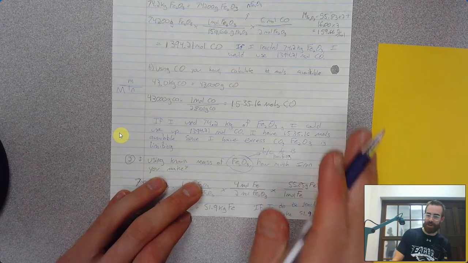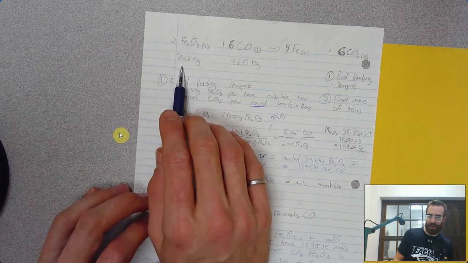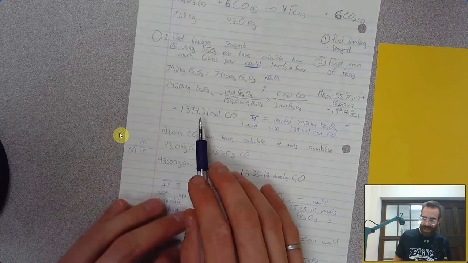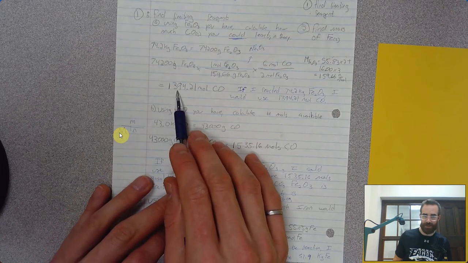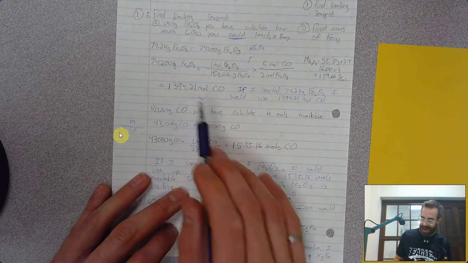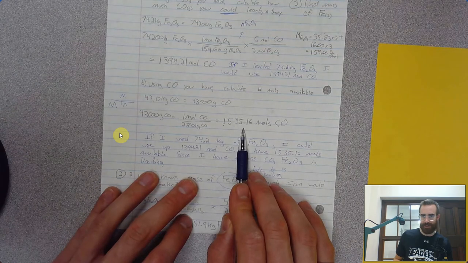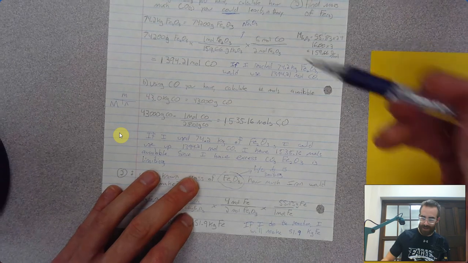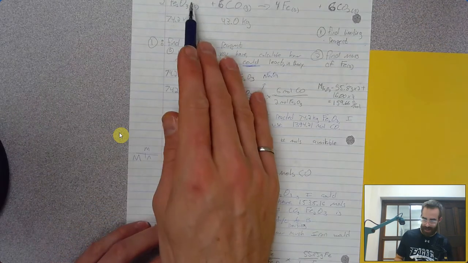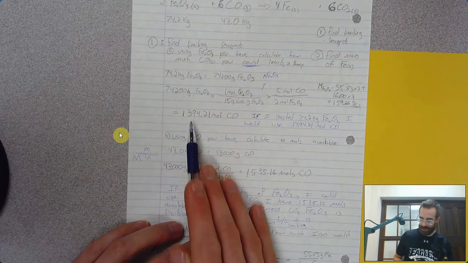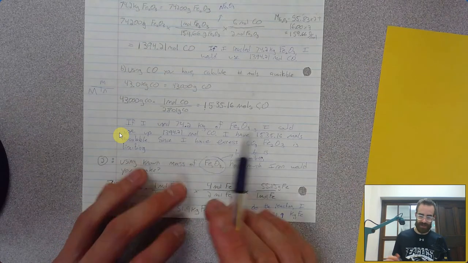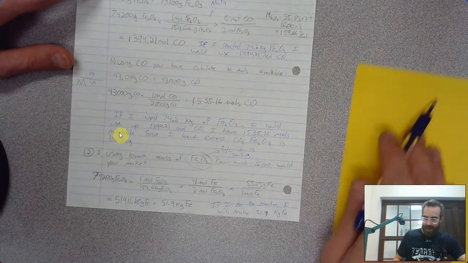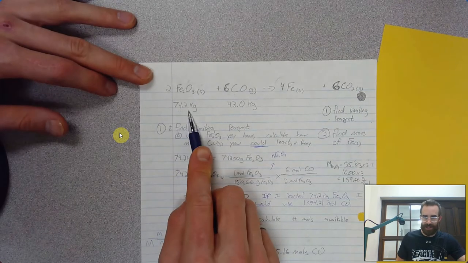So using all of my iron(III) oxide, using it all, I would react with almost 1,400 moles of carbon monoxide. I have over 1,500 moles available. So I have more than enough carbon monoxide. The most I would ever use is 1,394 moles, and I have 1,535. So that must mean that the iron(III) oxide is limiting. Okay, so our iron(III) oxide is our limiting reagent in this chemical reaction.